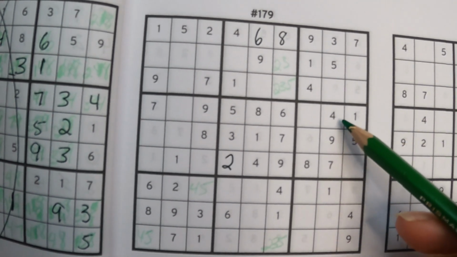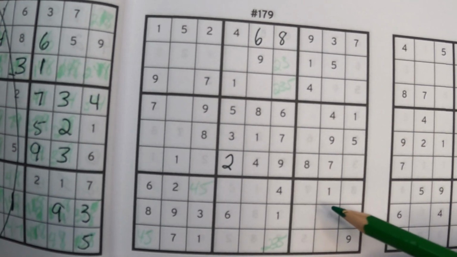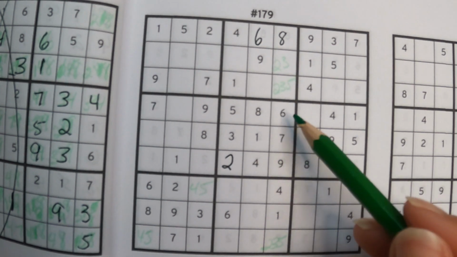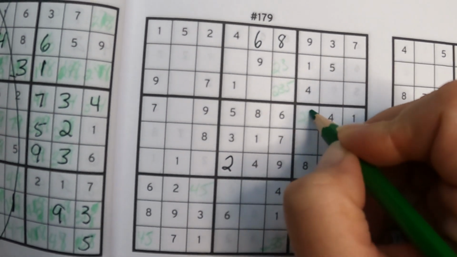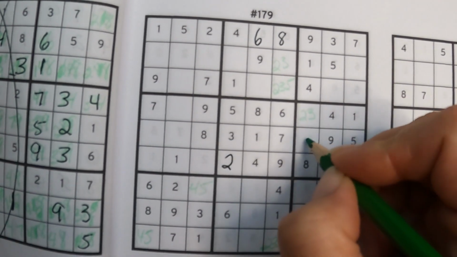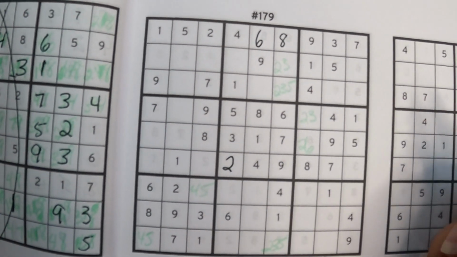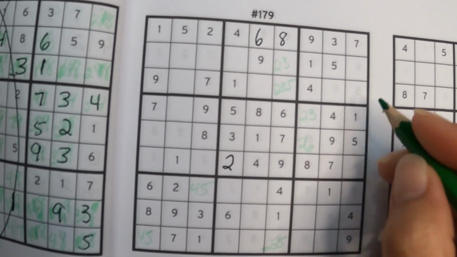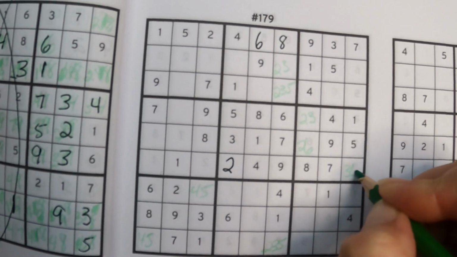For this box, we're missing 2, 3, and 6. Got a 6 here. So 2, 3, 3 here, so 2, 6, 2 here, so 3, 6.